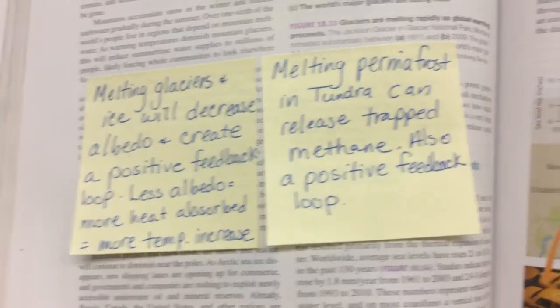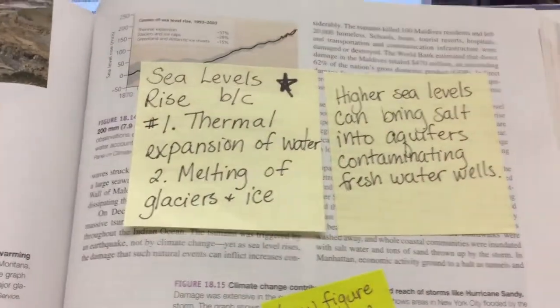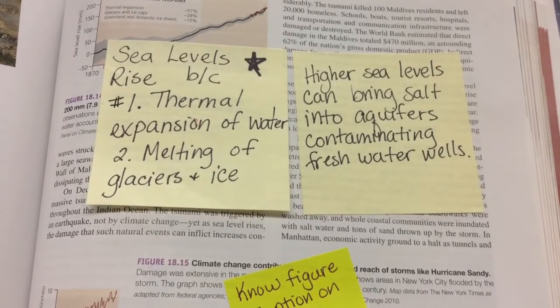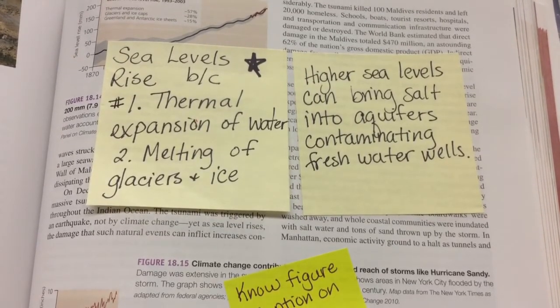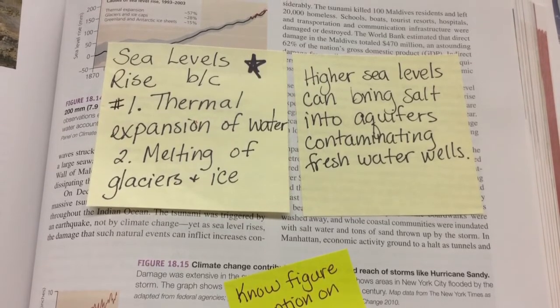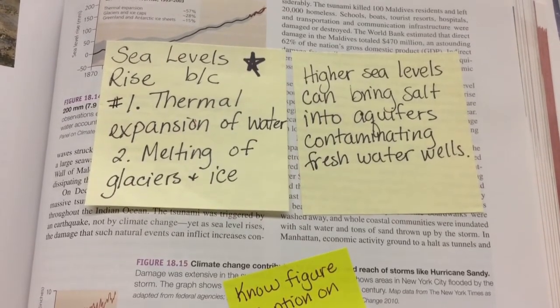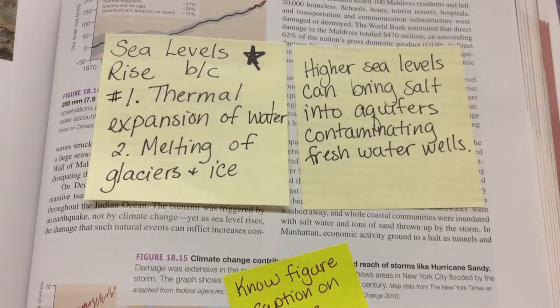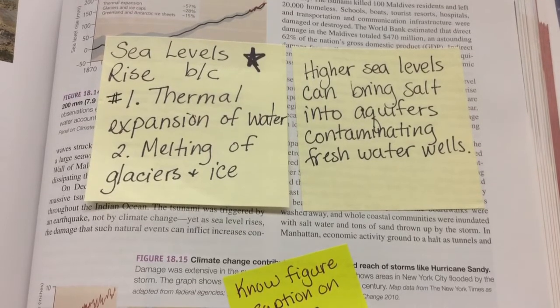Going on to 499. So sea levels are going to rise because first, the thermal expansion of water, and second, because of the melting of glacier ice. This is where students often, actually it's not just students, it's almost everybody who doesn't study science. So people say, oh, sea levels are going to rise because of all the ice and glaciers that are going to melt.